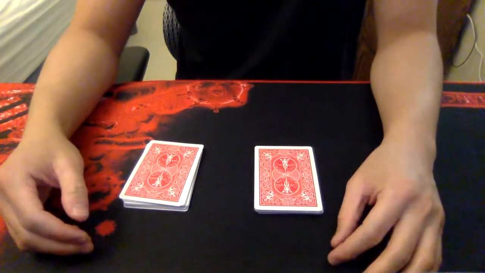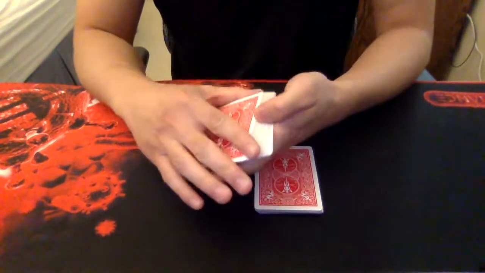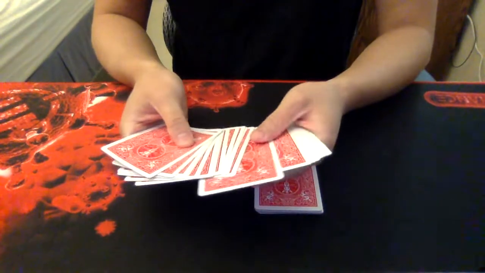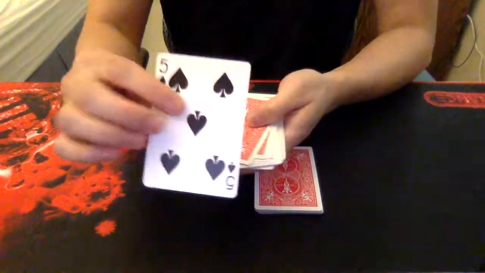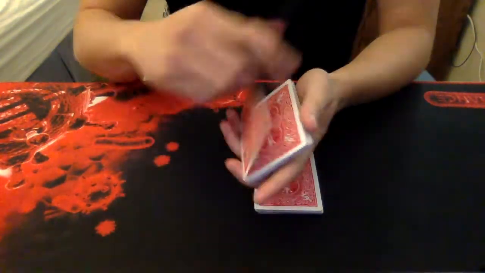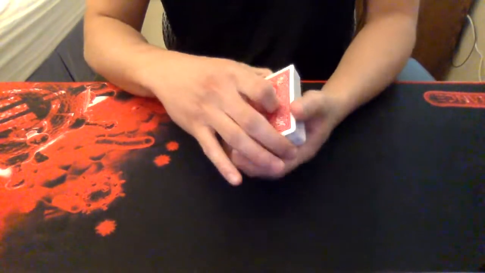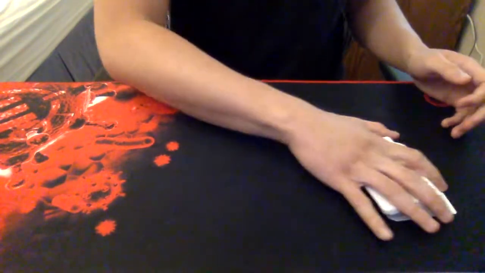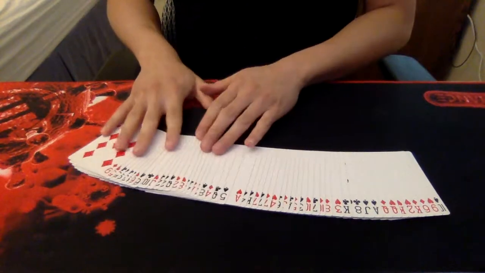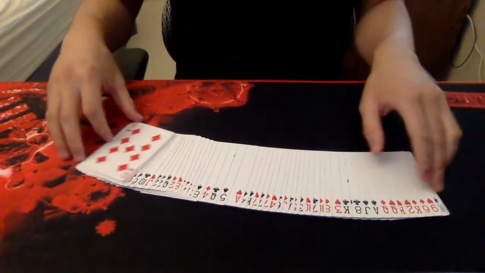Now, if I have a spectator, I would tell them choose a deck. Let's say they choose this pile right here. I would also tell them choose a card, and let's say they pick out this card, and they have a good look at that. So they would take a look at that card, and they'll put it somewhere back in the deck, and then we'll go ahead and lose it. I'm going to go ahead and spread out the cards, just so they can make sure the card is still inside the deck.